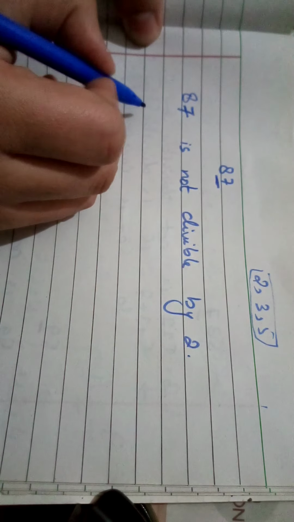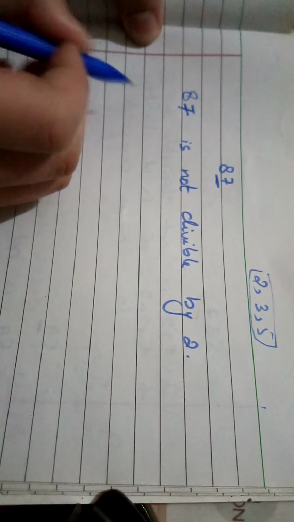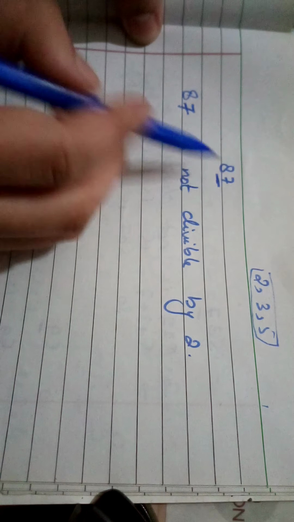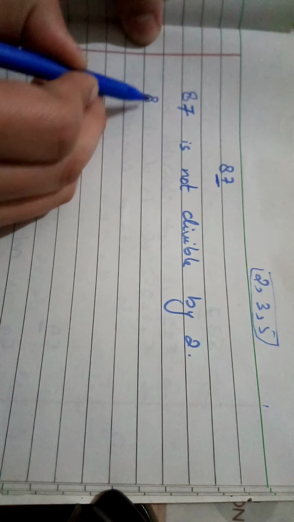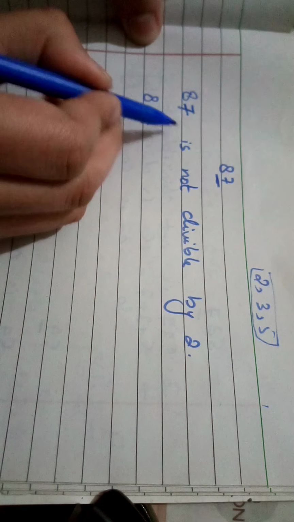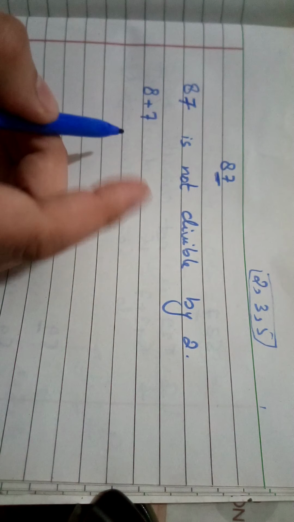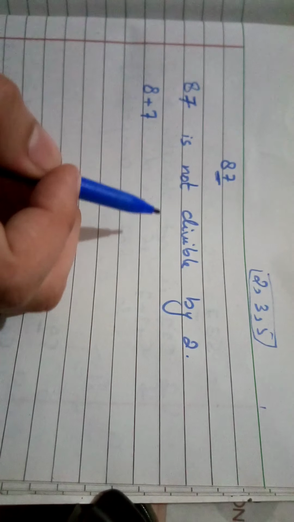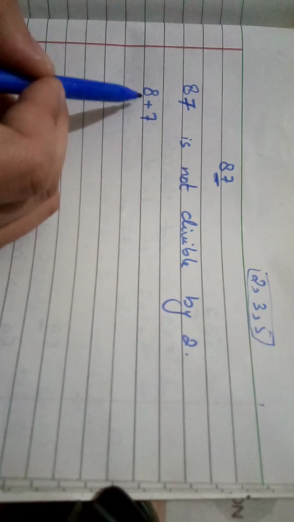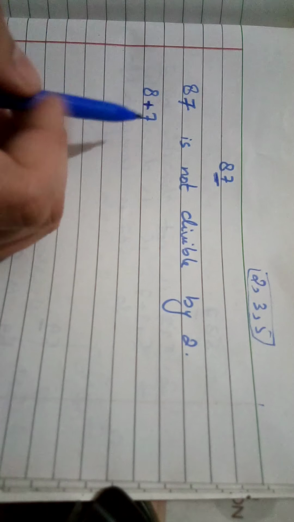Now what is the next? Check for 3. And what is the second step? In the second step, we just add the digits of that number. First आपने लास्ट डिजिट चेक करना है, even or not. Okay, if it is odd, then we move further. Then in the second step, we just sum up the digits.